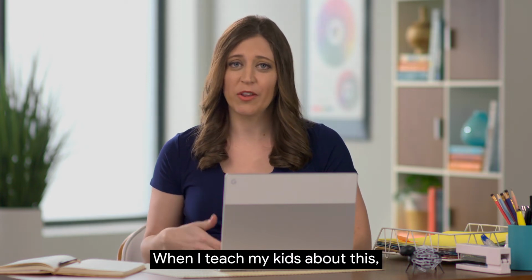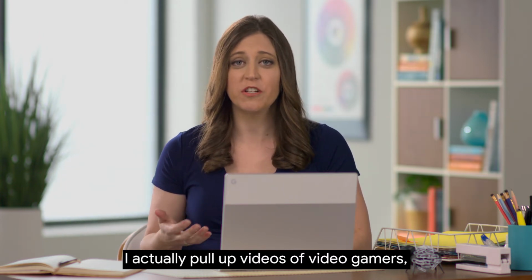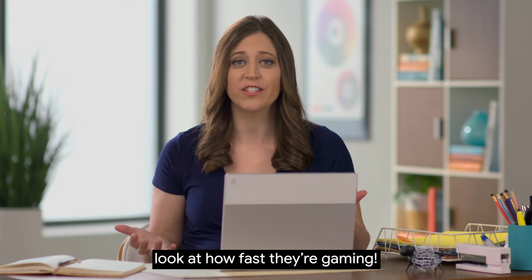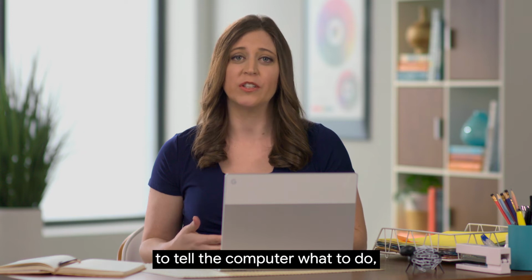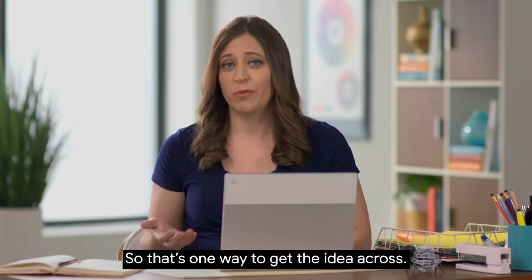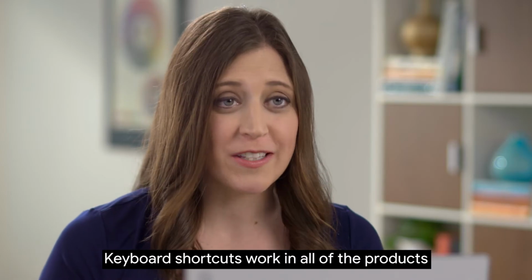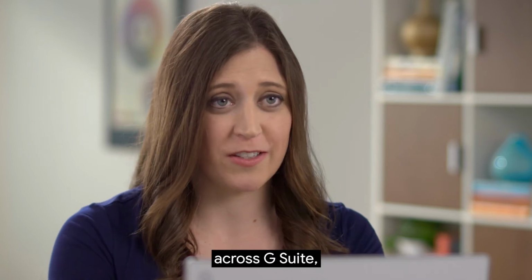When I teach my kids about this, I actually pull up videos of video gamers and I say, look at how fast they're gaming. It's because they're mostly using the keyboard to tell the computer what to do and not the mouse. So that's one way to get the idea across. Keyboard shortcuts work in all of the products across G Suite.